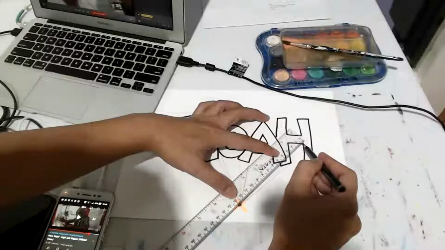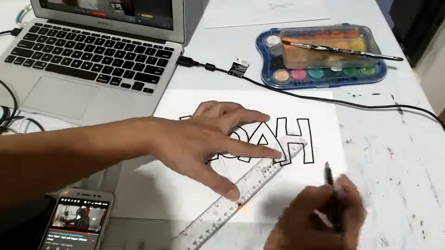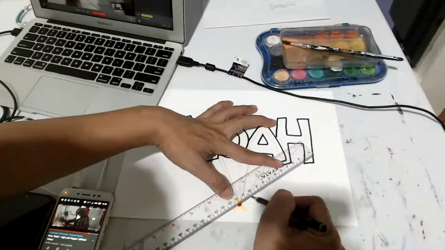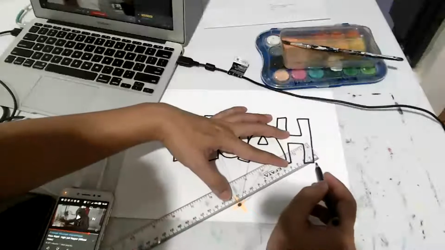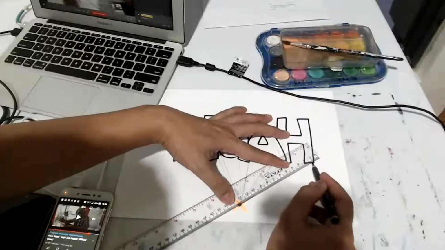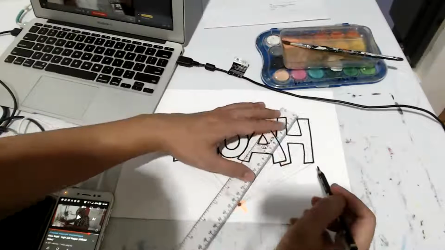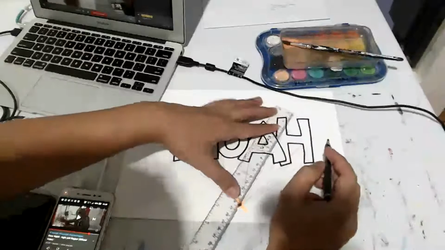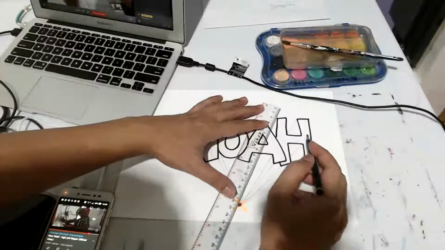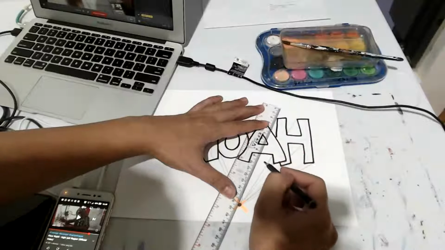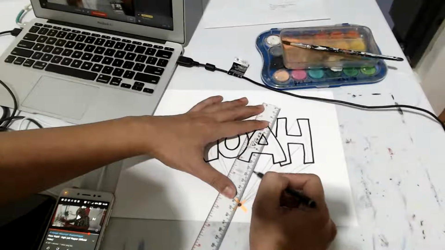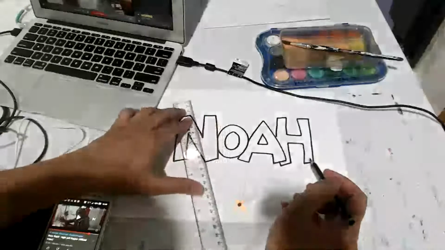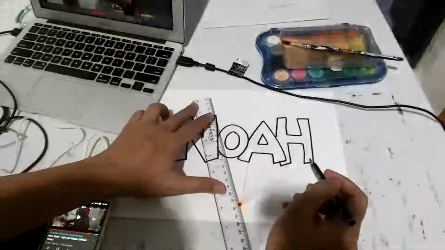Even the side of the wall will be drawn to one point perspective here, like this. Cool.